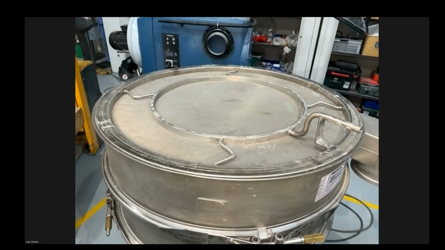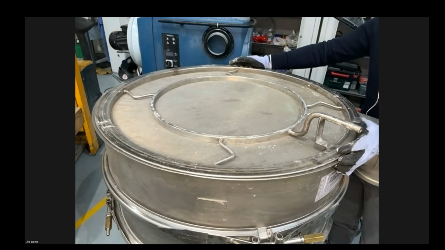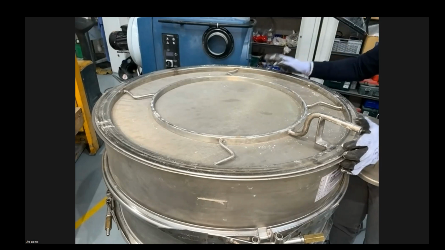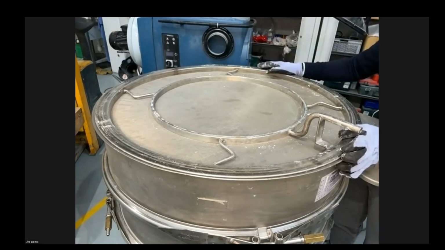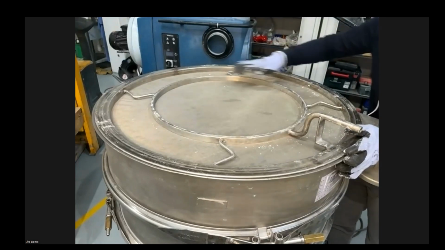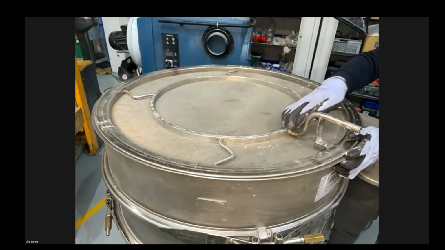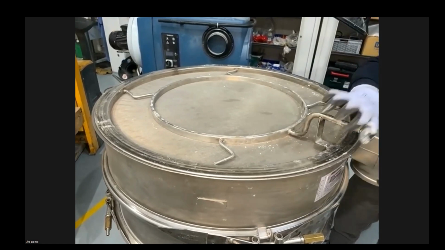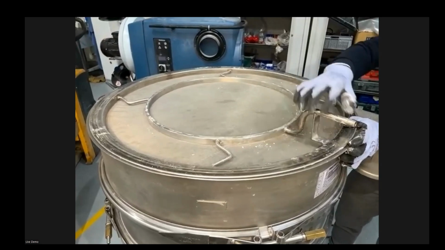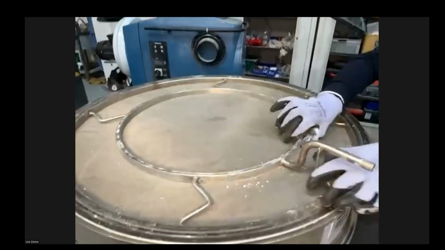Another solution is the ultrasonic system. We have an example of that system here. We just flipped it over to show you the system. Normally it should be placed the other way around. We have here the resonator that will transmit the secondary motion to the screen. We have here the connection to the converter and to the generator of the ultrasonic system. That's the system we have.